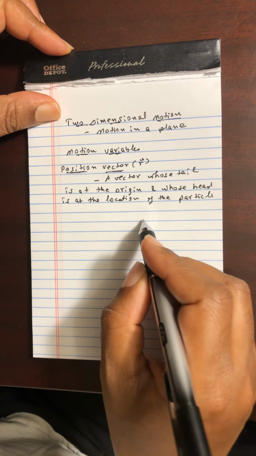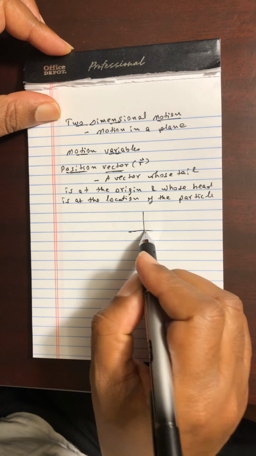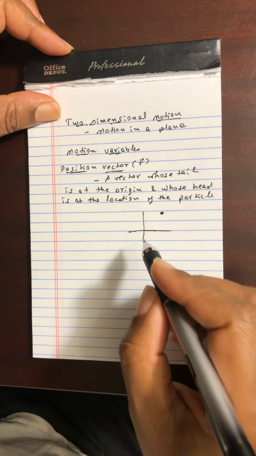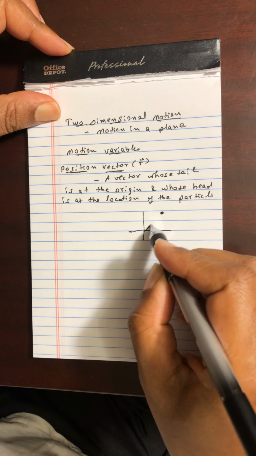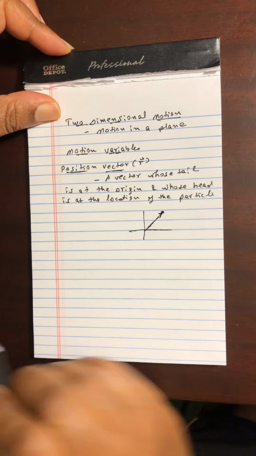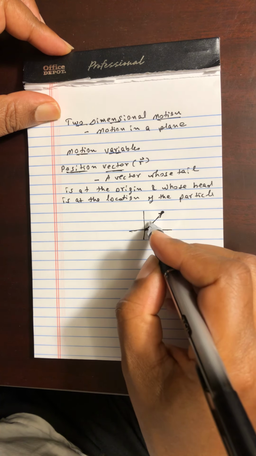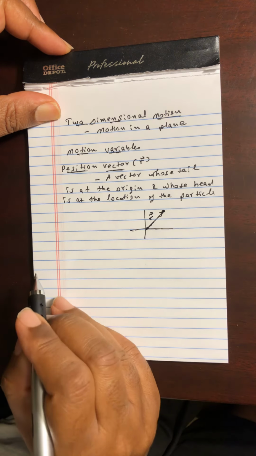Okay, for example, let's say we have this coordinate system over here. If the particle is located over here, then what we call the position vector R is this vector. The vector whose tail is the origin, whose head is the location of the particle. This is what we call the vector R.